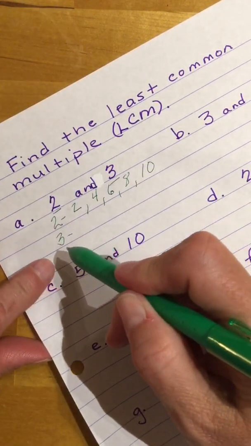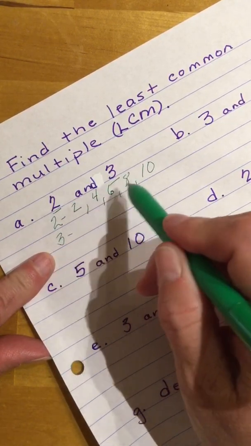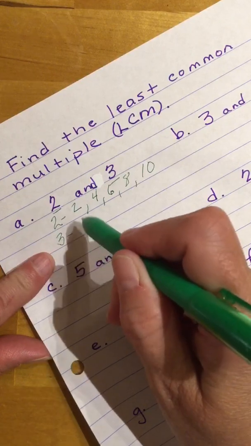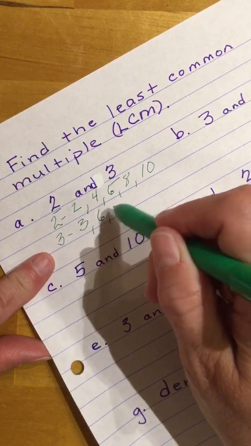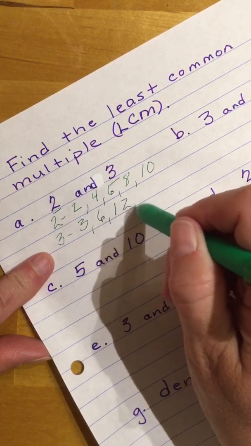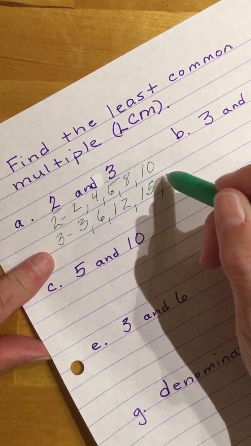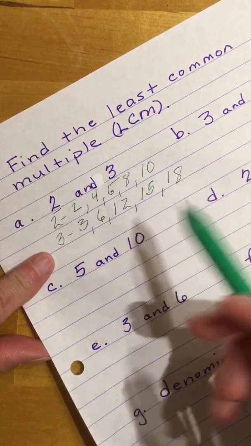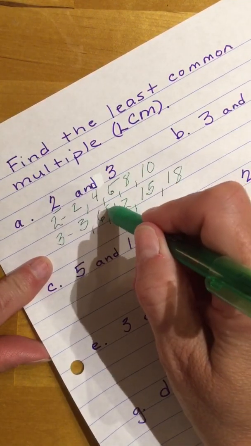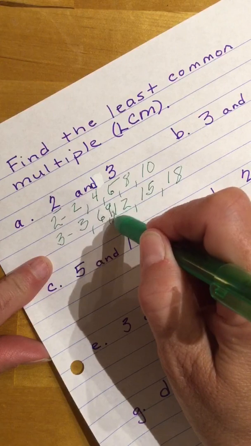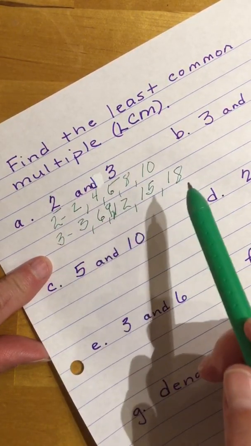All right, now we'll find the multiples of 3. We'll go up 5. So 3 times 1 is 3. 3 times 2 is 6. 3 times 4 is 12. 3 times 5 is 15. 3 times 6 is 18. So just like skip counting. Oh, I missed a 9 in here, didn't I? I thought that seemed too many digits. Okay, 3, 6, 9, 12, 15, 18.